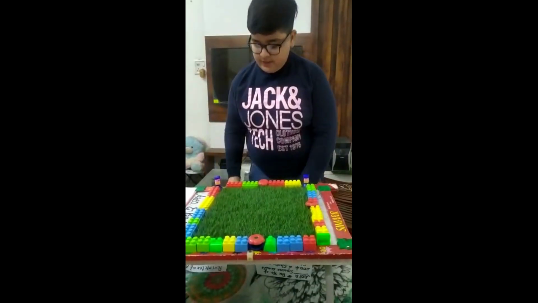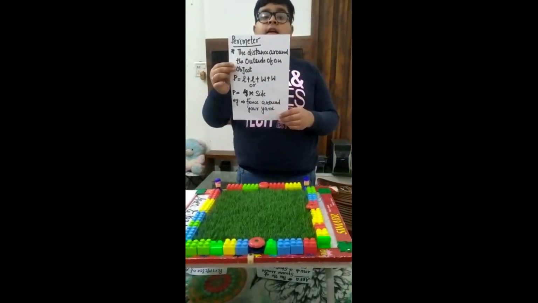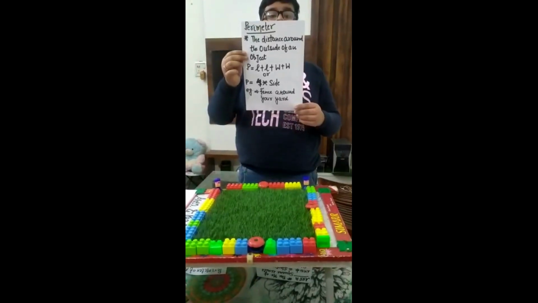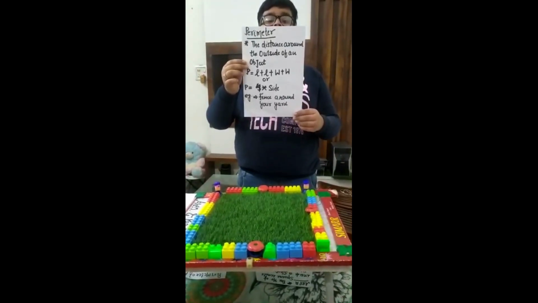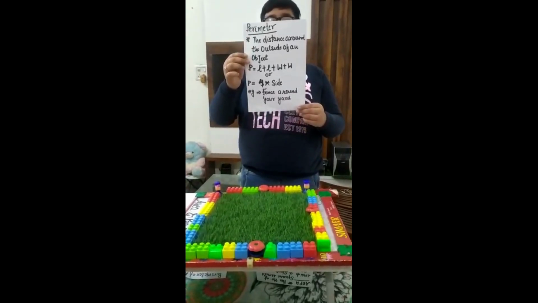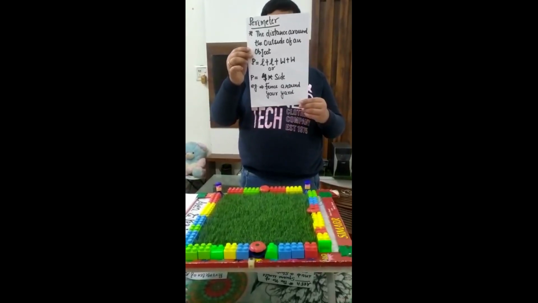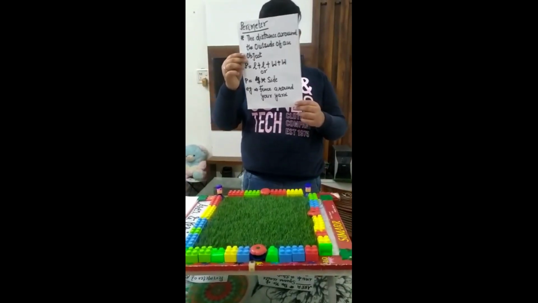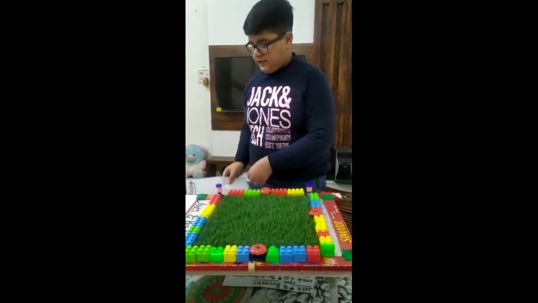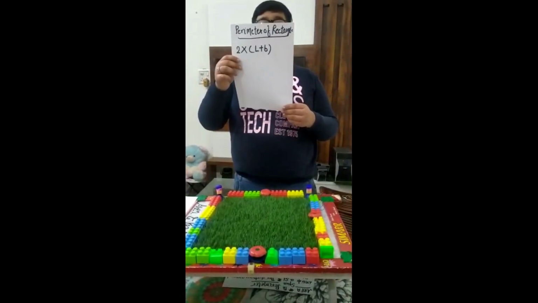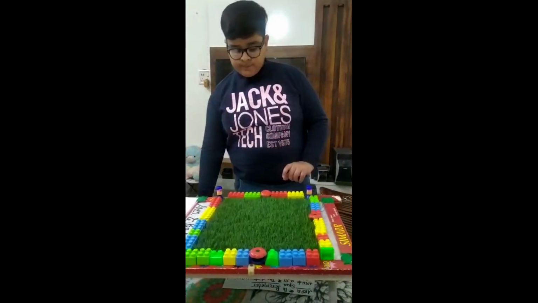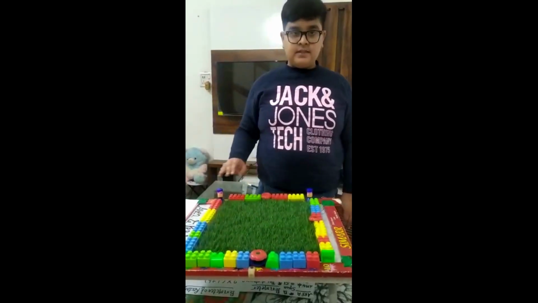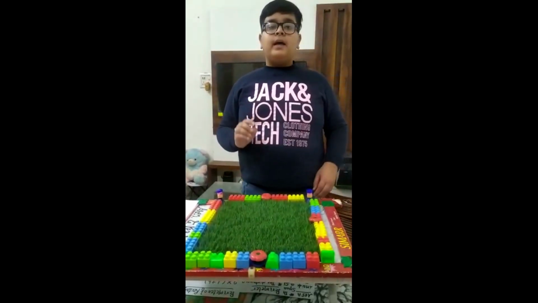Next, the perimeter. The definition of perimeter is the distance around the outside of an object is called perimeter. The formulas of perimeter are length plus width, or perimeter formula is 4 multiply side. And the next perimeter formula is 2 multiply length plus breadth. Now you can see the model. The fencing of this yard is called the perimeter of the yard.